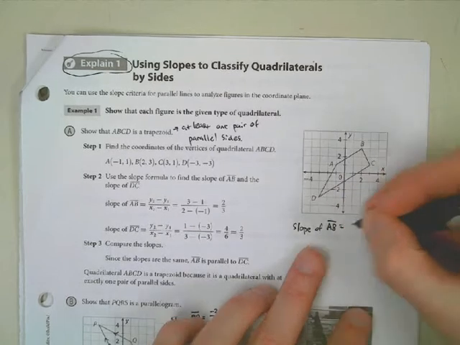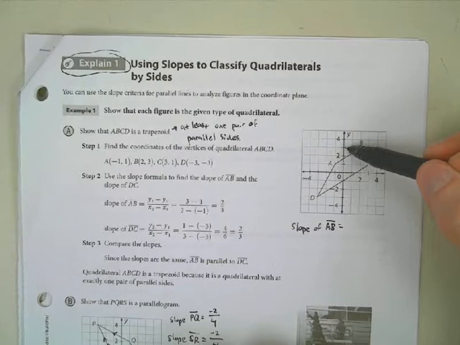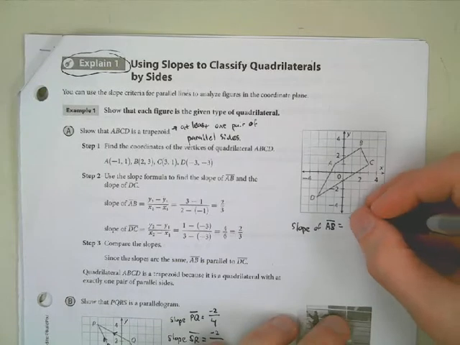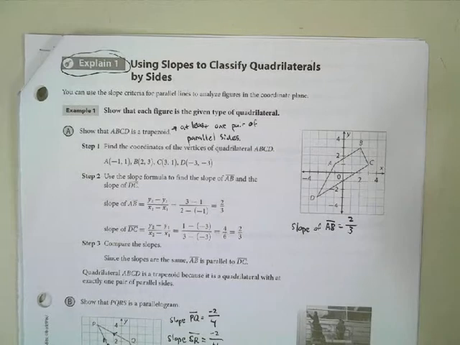We'll just count it here. So from A to B, I'm going to go up 1, 2, and right 1, 2, 3. So up 2, that's a rise of positive 2, and right 3 is a run of positive 3.